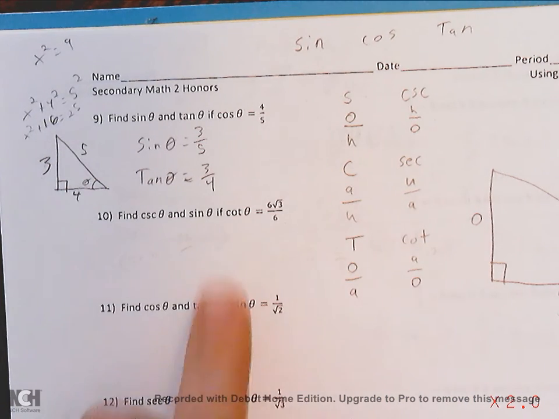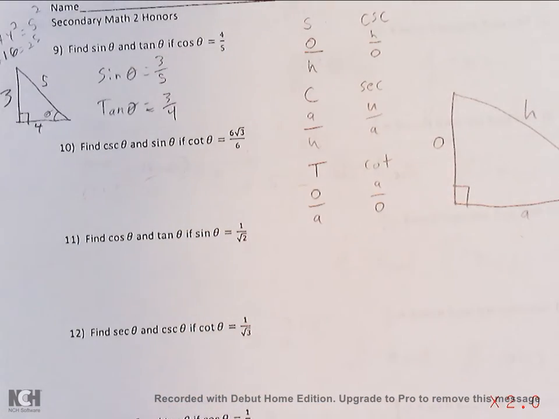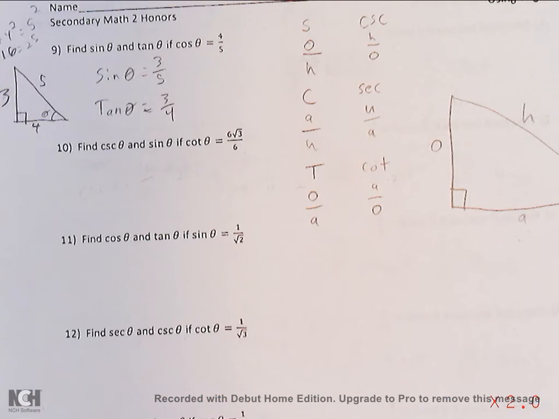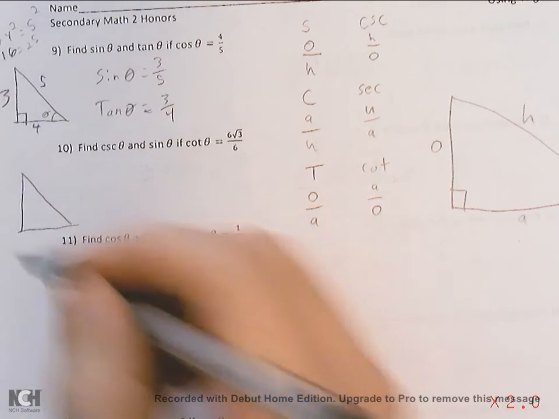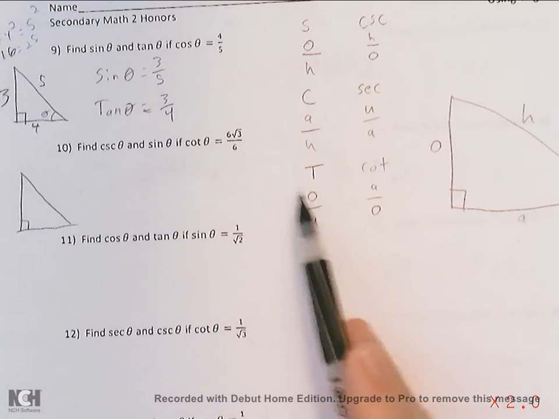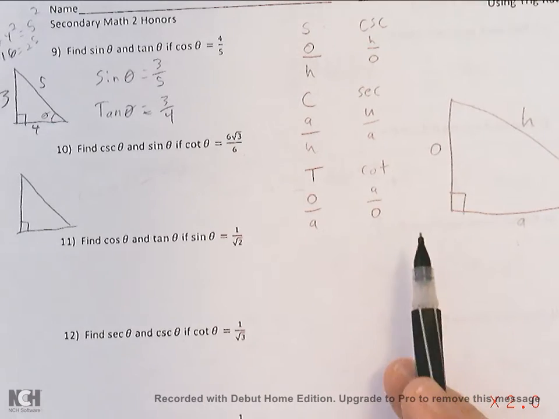So let's look at another one. This one's a little trickier. Find the cosecant of theta and the sine of theta if cotangent is 6 times the square root of 3 all over 6. So let's set this up first. Again, I'm going to have to use the Pythagorean theorem. Cotangent is the reciprocal of tangent, so it is actually adjacent over opposite.